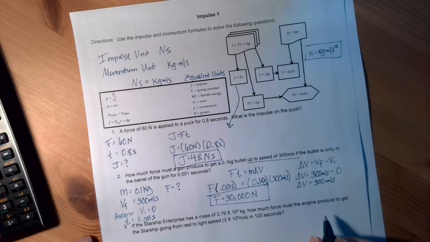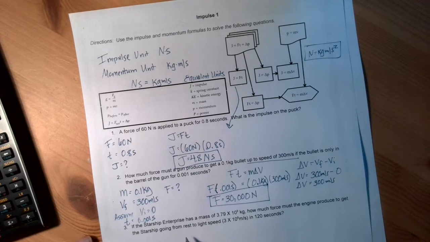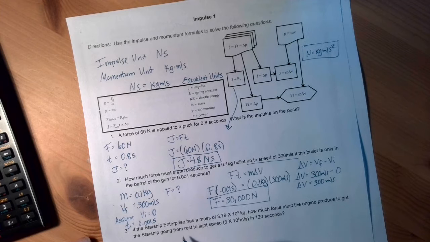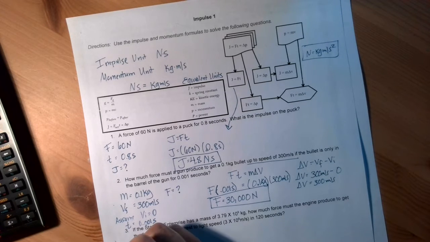Now, let's just list the data here and I'll draw a picture in a second. So we have the mass of the Starship Enterprise is 3.79 times 10 to the 9 kilograms. It's going from rest to a final speed of light speed. And the time is 120 seconds. How much force are we going to need to get there? So here we go.